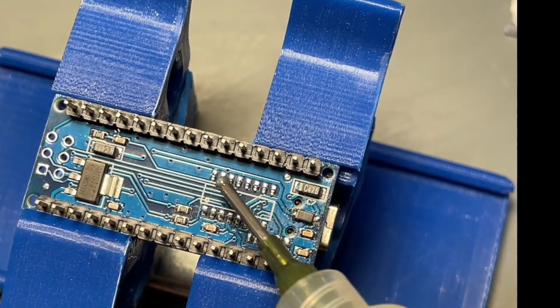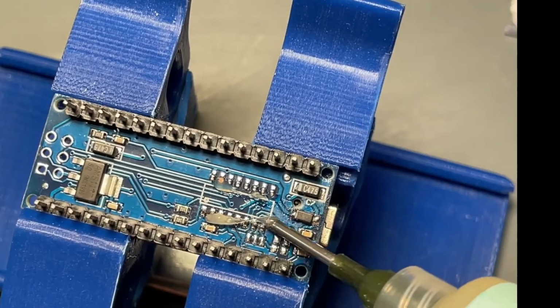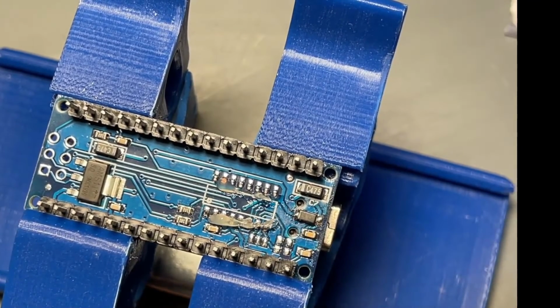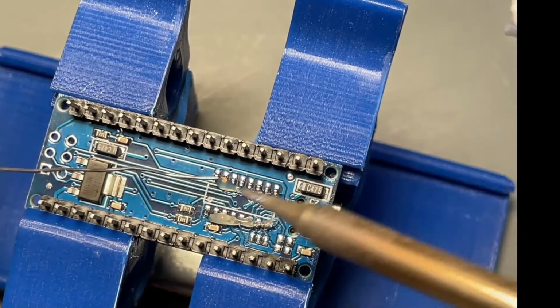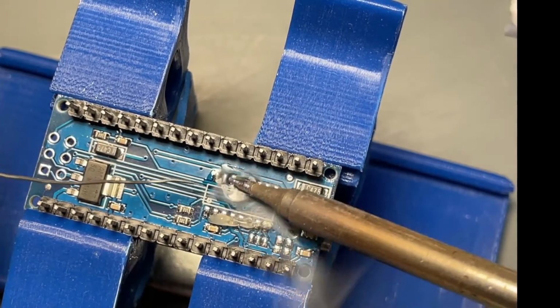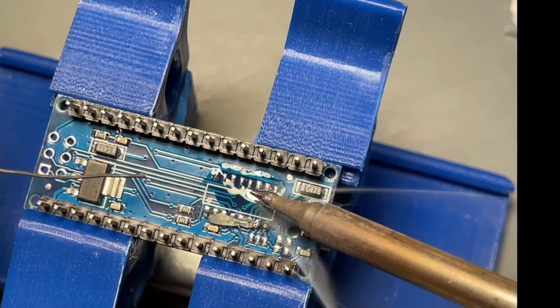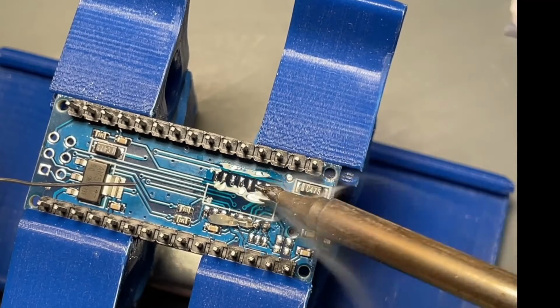I would say we'll add a little bit of flux, as recommended by Louis Rossmann. And we'll try to just add some fresh solder, and all those broken legs will end up on our soldering iron.